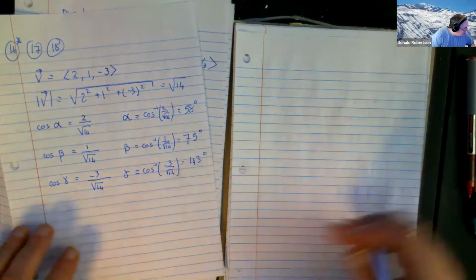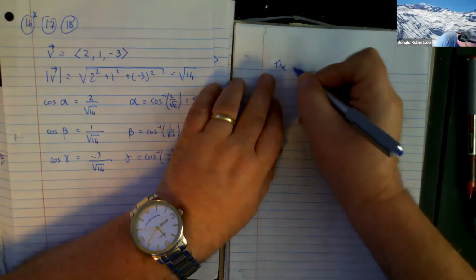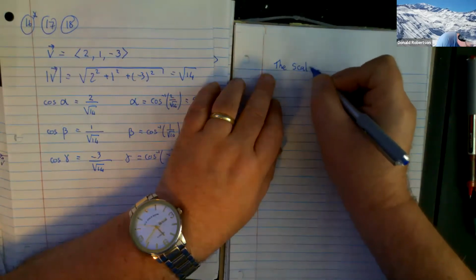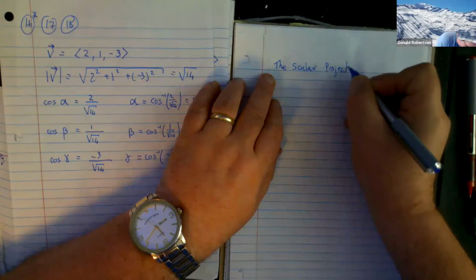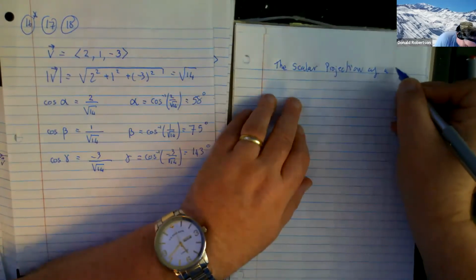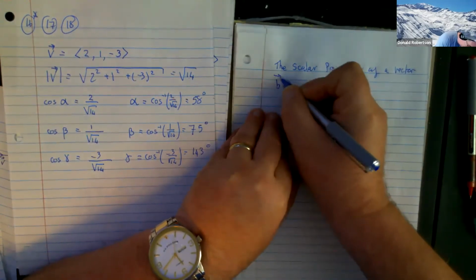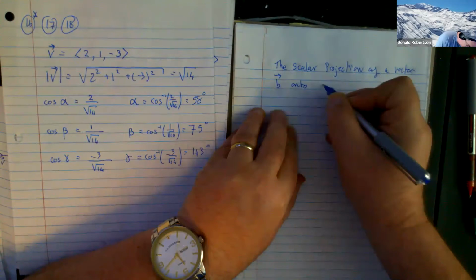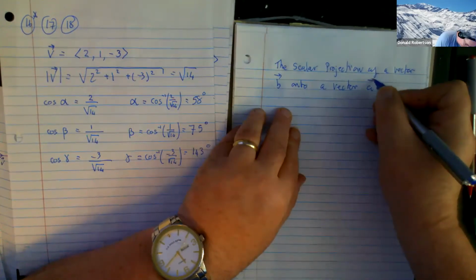We are going to calculate the scalar projection of vector B onto a vector A.